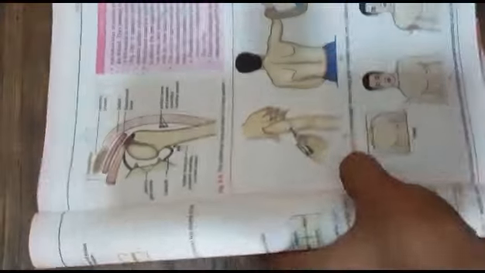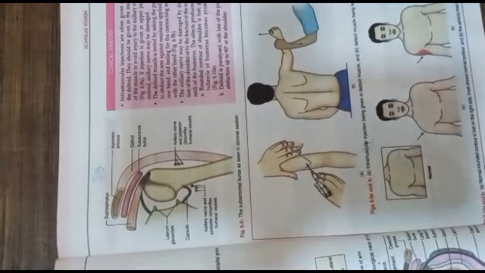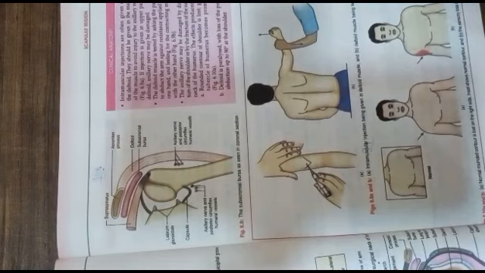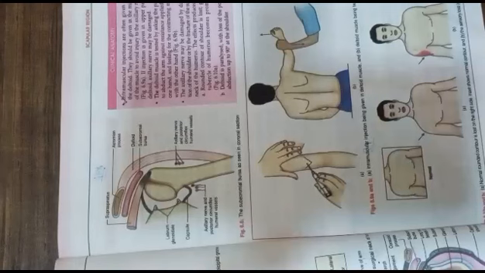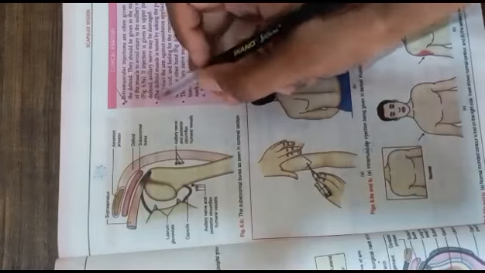Let's proceed to the next topic. There will be some clinical tables. You can see this clinical. I always recommend you to do the clinicals from the combined PDF that was sent to you in the group because it is very easy to do it from there. Yes, this clinical is very important: intramuscular injections given in deltoid. And this clinical is also very important.